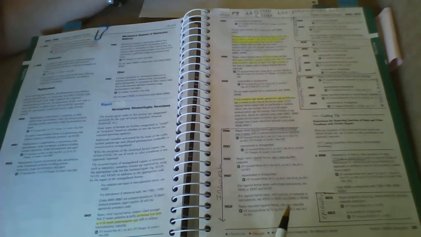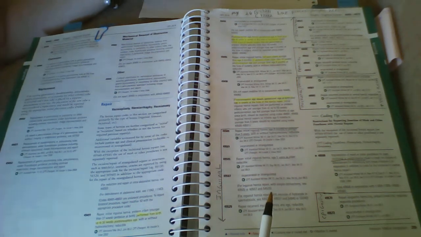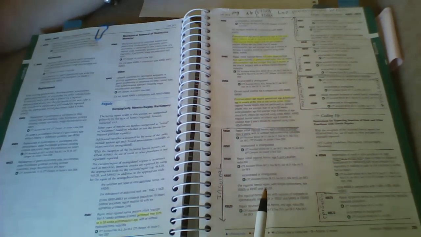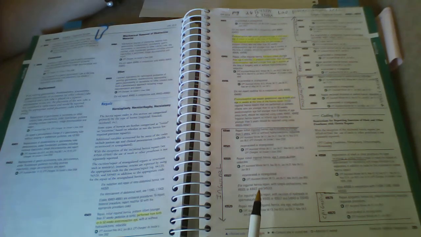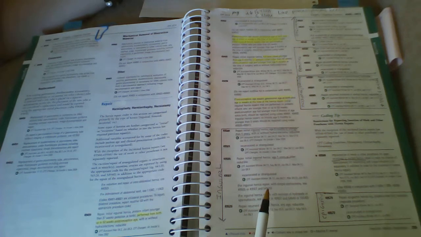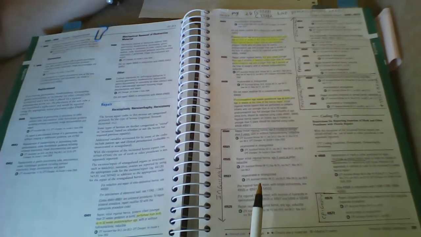When you are coding hernias, the things that you need to know are how old the patient is, and whether the hernia is reducible, meaning it can just slide back into place for the repair, or if it's incarcerated or strangulated. Incarcerated means it's trapped, and strangulated means it is also cutting off some blood supply to the organ, which is very dangerous.